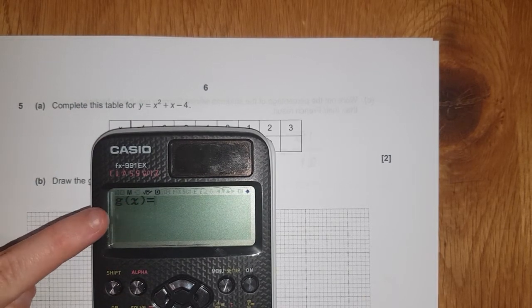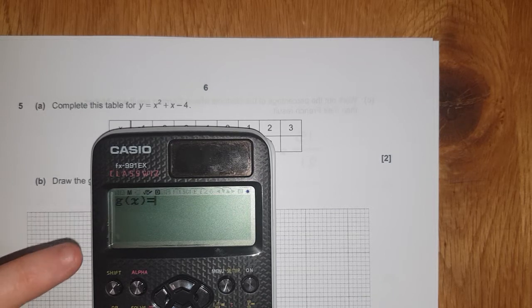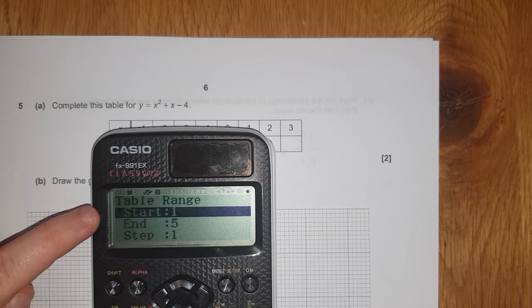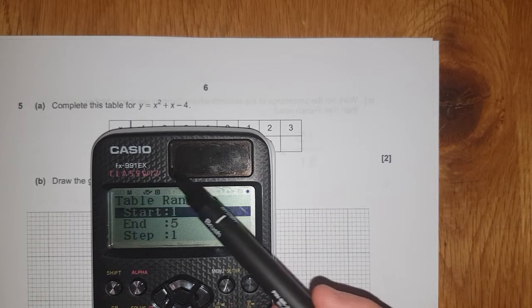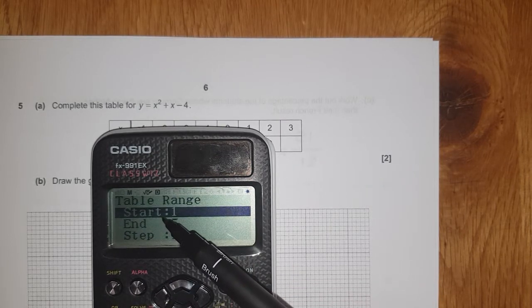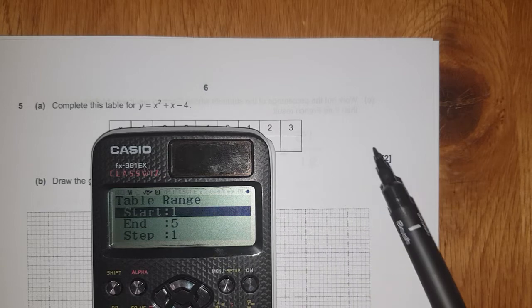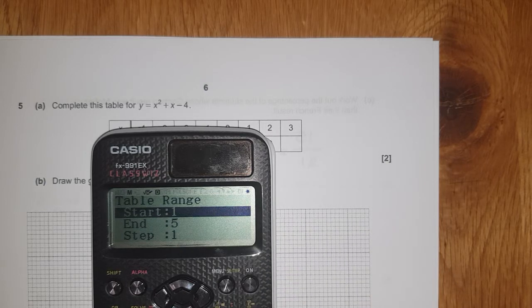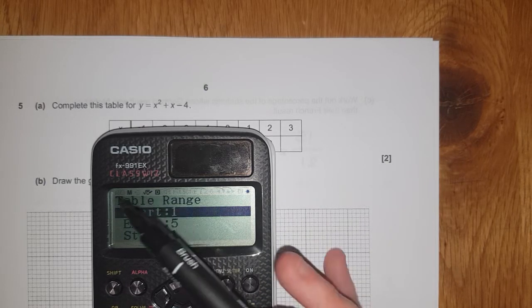Ignore this one. If you're on the newer calculators, it then says g of x. You won't get that on the slightly older calculators. And then what you'll get is something like this. On the older calculators, it will just say start, then end, then step in 3 separate moves. This one, it's all on one.